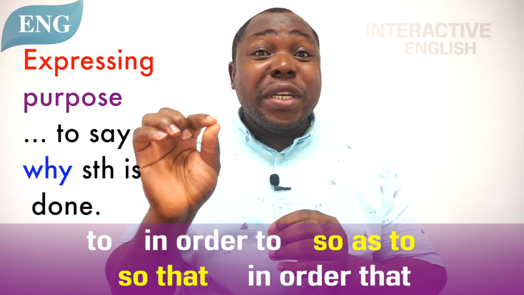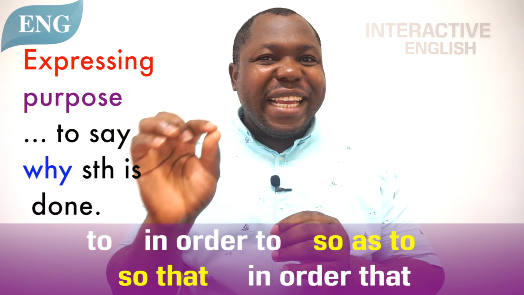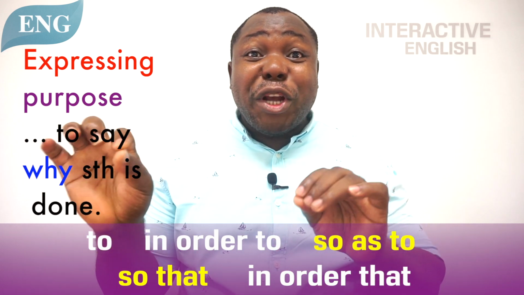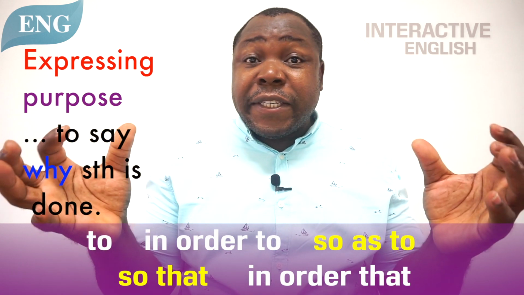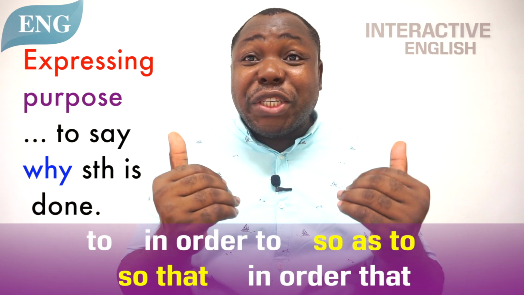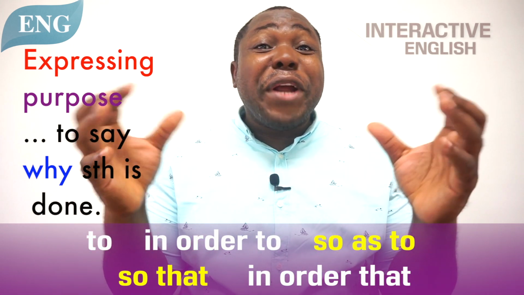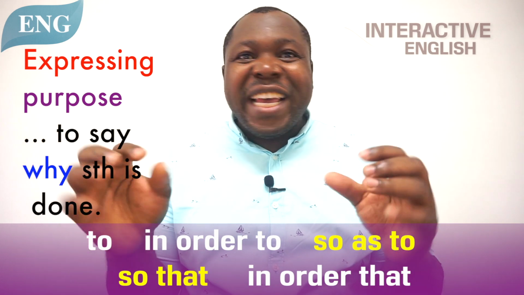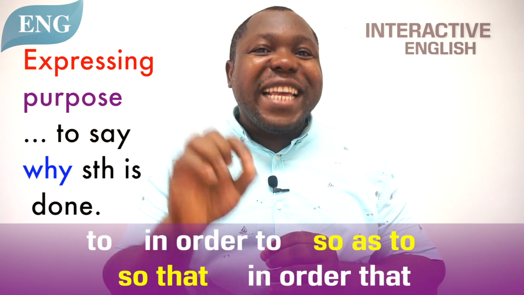And on today's everyday English lesson, we are looking at to, in order to, so as to, so that, and in order that in English. These phrases and structures are used to express purpose and answer the question why something is done. They are used to connect our actions with their objectives or purpose. Here's a lesson to help you understand the structures and use each phrase correctly when giving purpose in English.